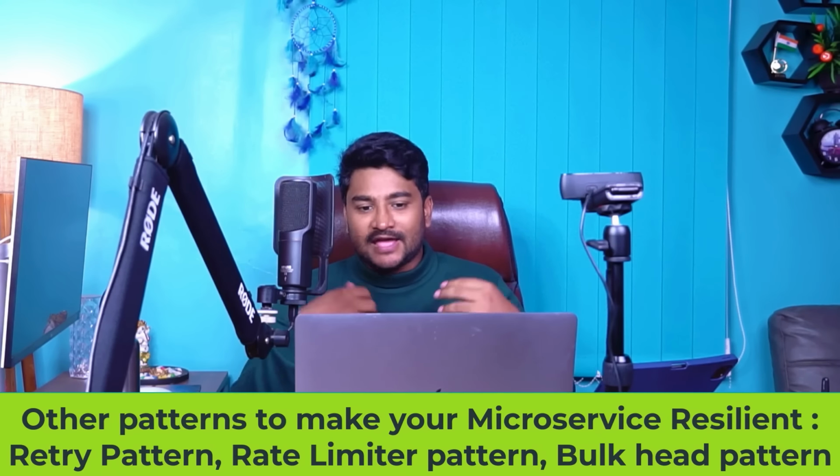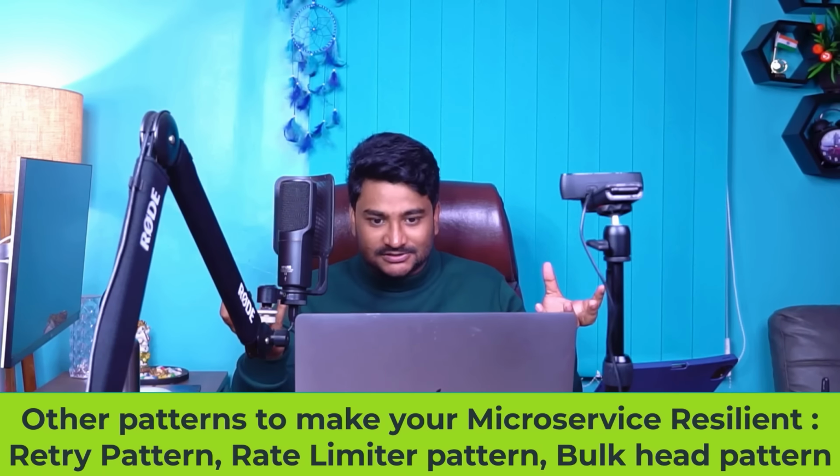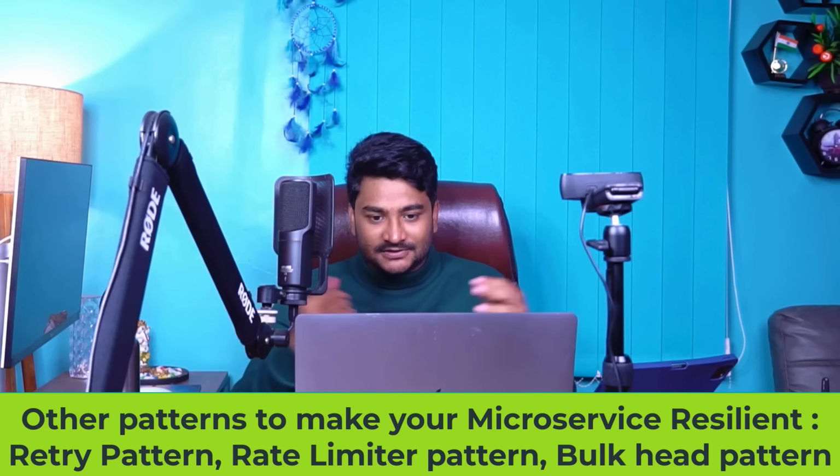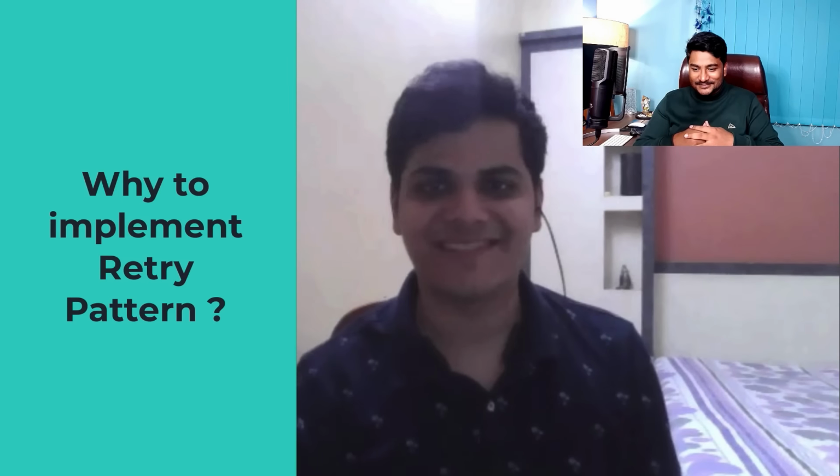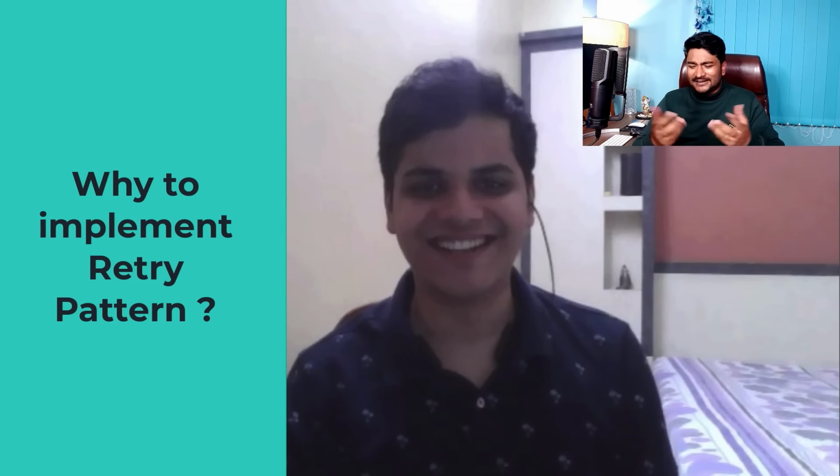But there are some other things available too. The other patterns available are the retry pattern, the rate limiter pattern, and the bulkhead pattern, right? So have you heard about the retry pattern and what it does? Can you explain it to me? No, actually, Abhilash. It'll retry, Krishna. Right, retry.